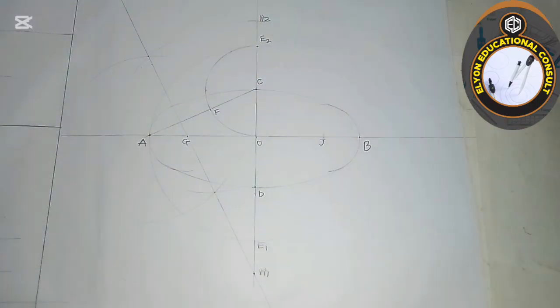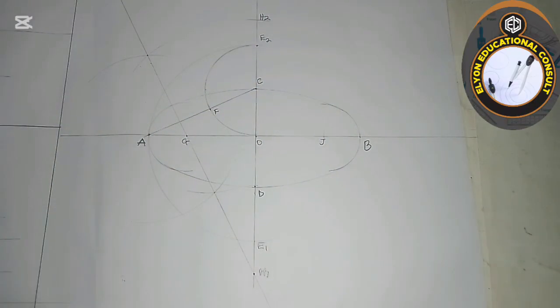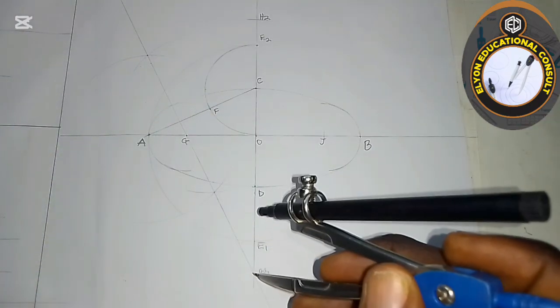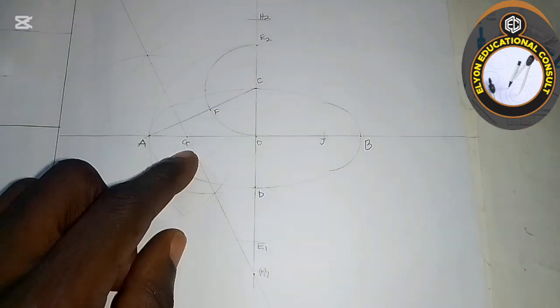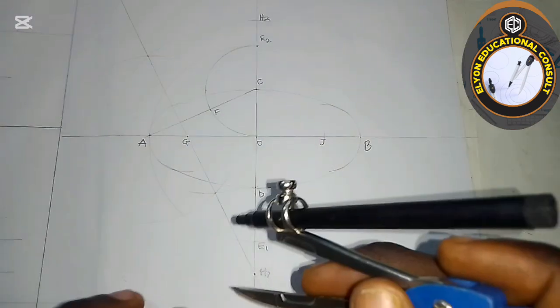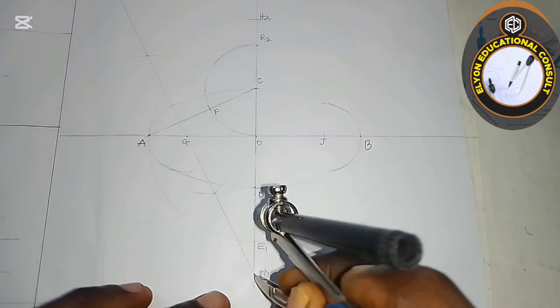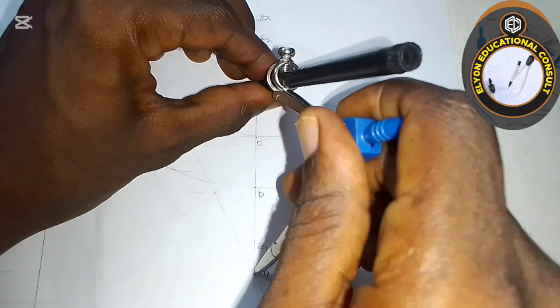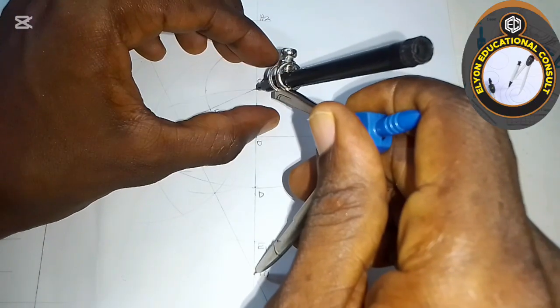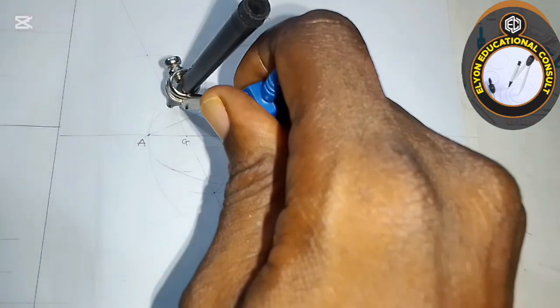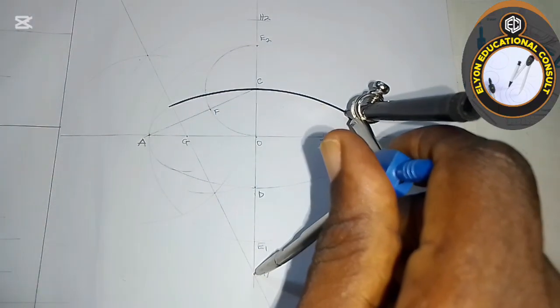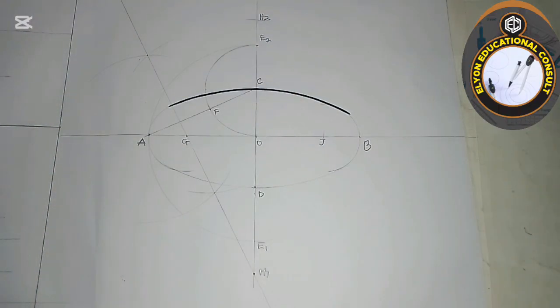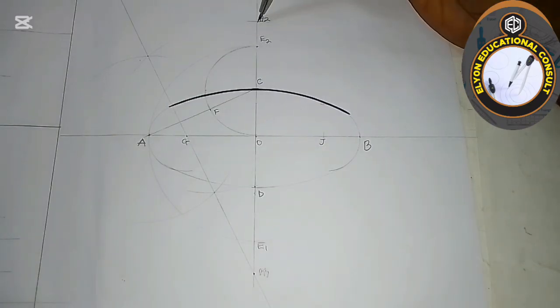So I'm going to draw out the outline for the ellipse now. Let me tick that out. Let me start with this part here. Open your compass to this point C, like we have it here. Draw the arc like that. Then place the same compass length like I did earlier.